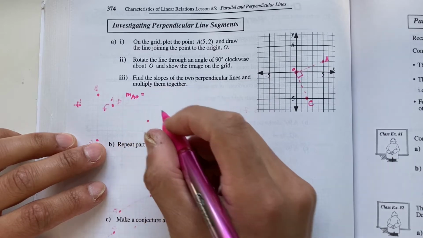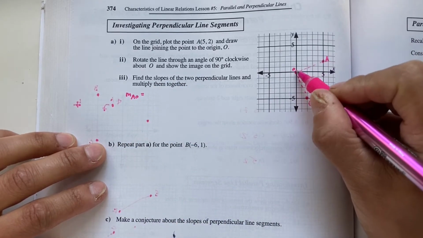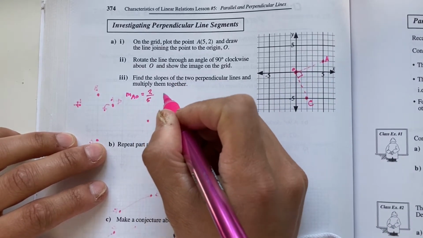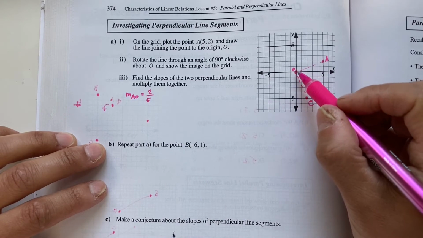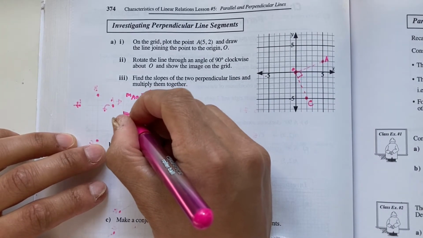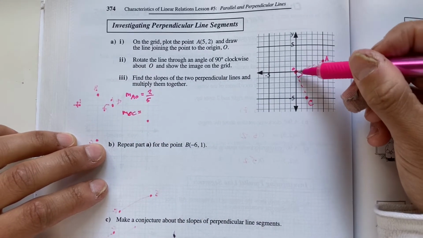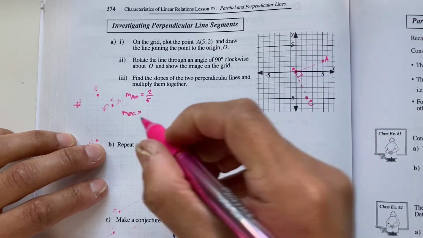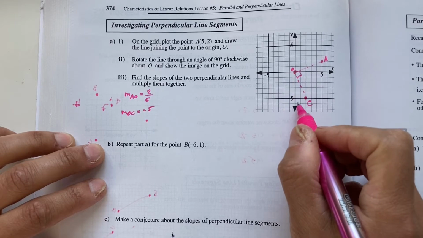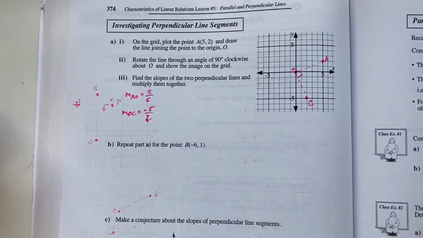And so if we're looking for that slope, then if we go O to A, then we go up by 2, so a rise of +2 and a run of 5, and that would be 2/5. Now if we look at this slope, of O to C, we have a run of -5 and a rise of +2.